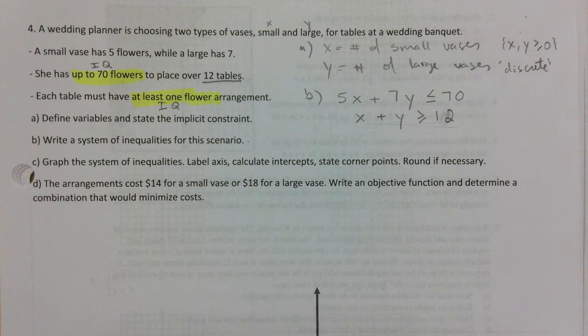So you have your inequalities, only 2. There could be a third one, but we don't see it. If it said there has to be at least 6 large flower arrangements, then y would be greater than or equal to 6. That would be a third one added to the mix.